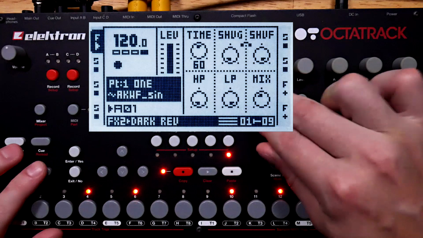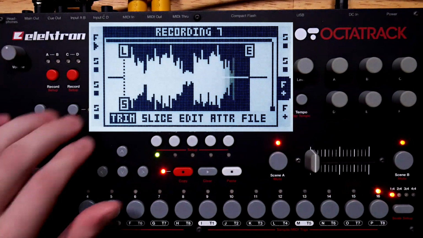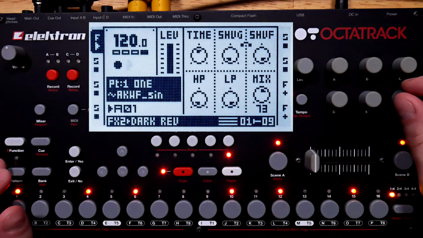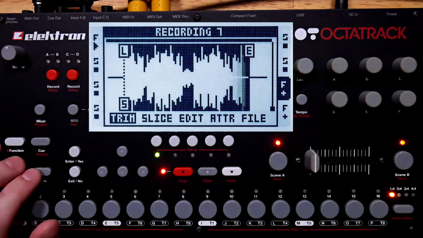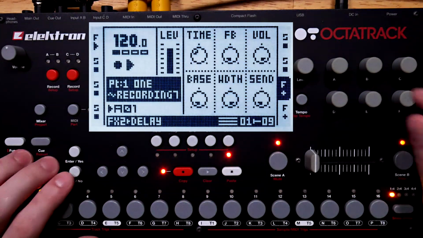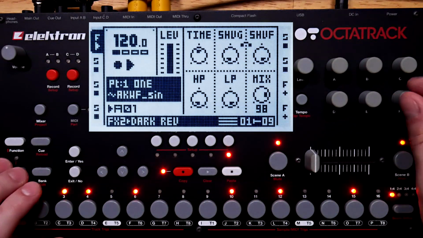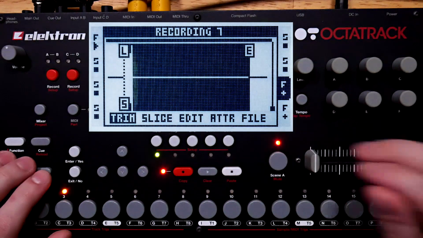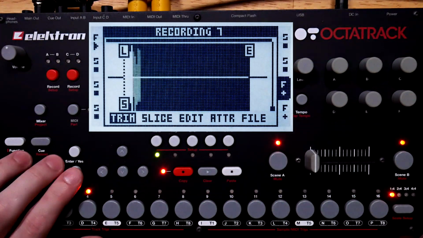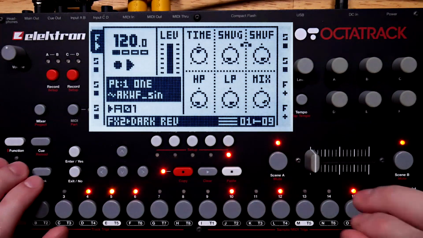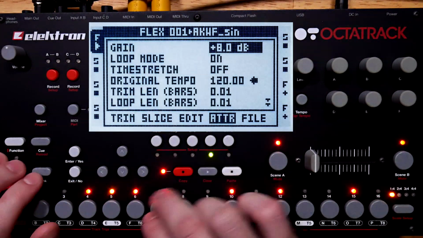Excess energy easily builds up in the dark reverb feedback delay network. Even a slight increase in mix value can quickly start some resonance building up inside the feedback delay network. And of course, at this point, we're just straight up clipping the track as well. Let's pull back that sample gain.